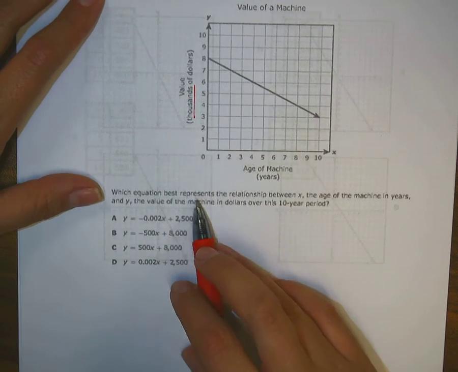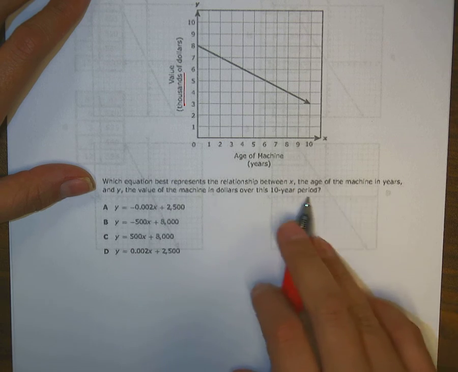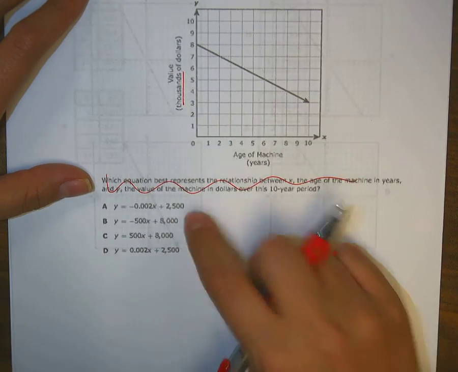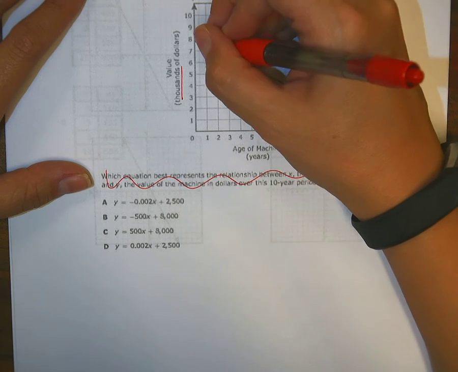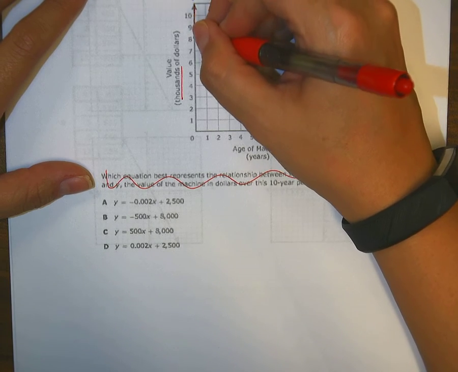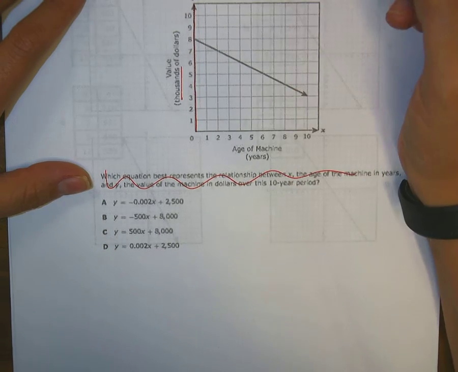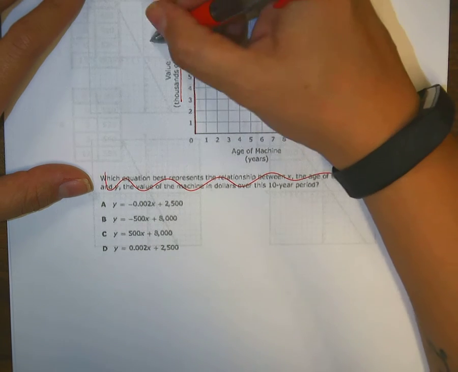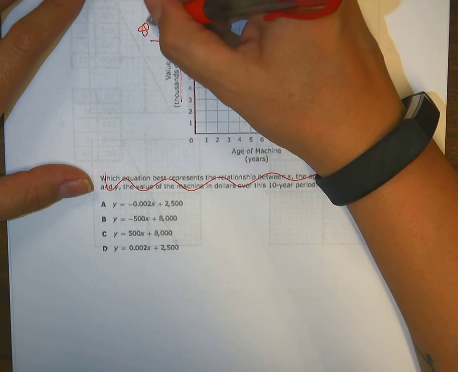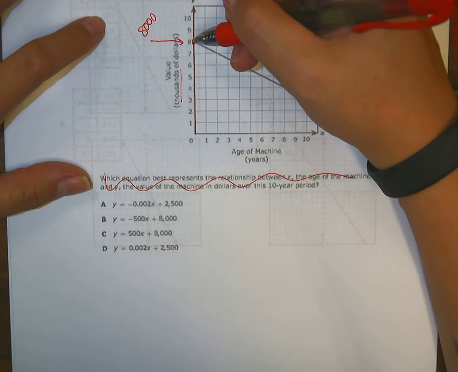Which equation best represents the relationship between X, the age of the machine? Okay, it doesn't really matter. Which one of these matches that? Okay, first off, one thing you want to look at is where does it start? Or, again, where does it touch your y-axis? And your y-axis is the one that goes top to bottom. It's at 8. Now, does 8 represent 8? No, it represents 8,000. I know that 8,000 has to be my plain number because that's my starting point.